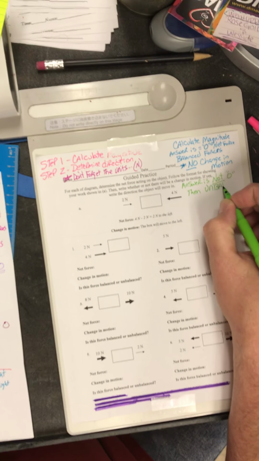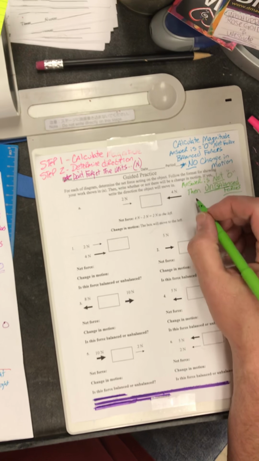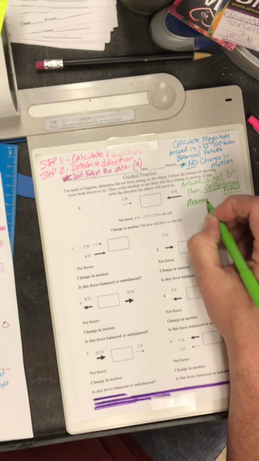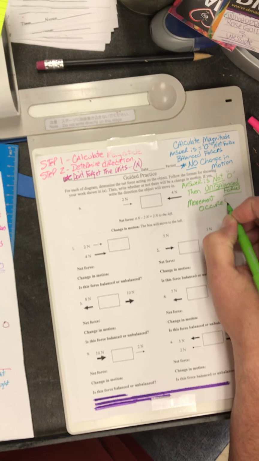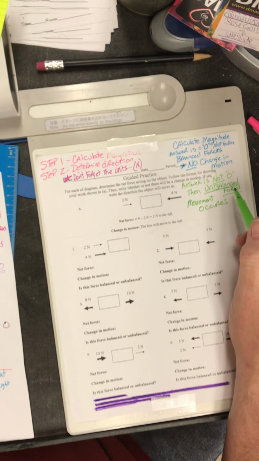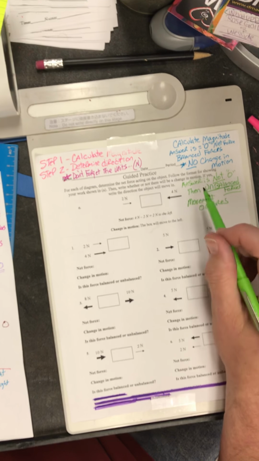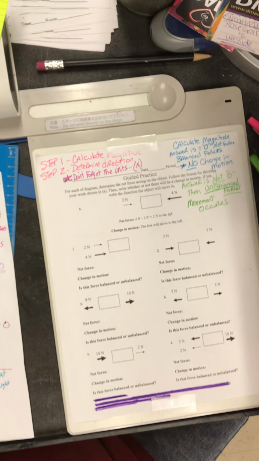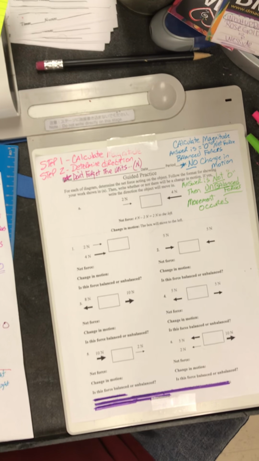If it's not 0 and it's unbalanced, then movement occurs. So if the answer is not 0, then you have an unbalanced force and movement occurs. We'll have to remember that. That's just some notes that I want you to have down on this sheet, so that when you're going back and studying, you can look back on them.